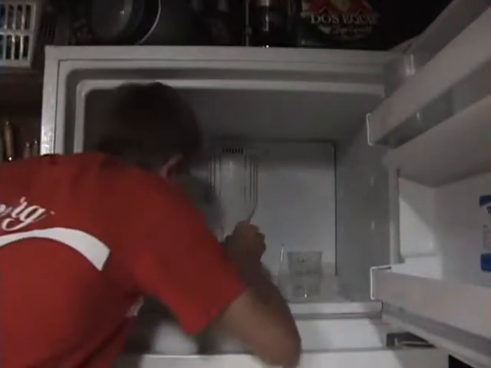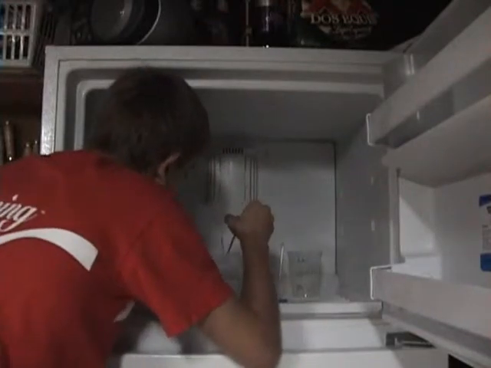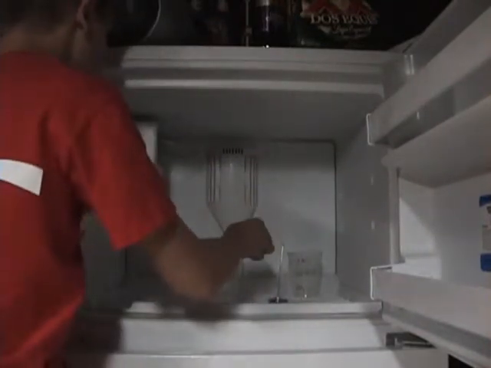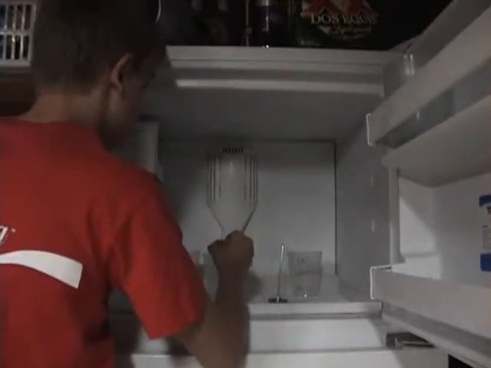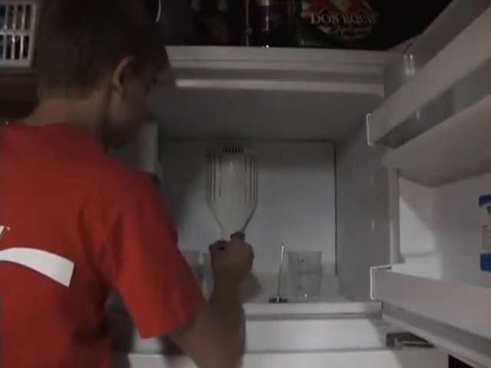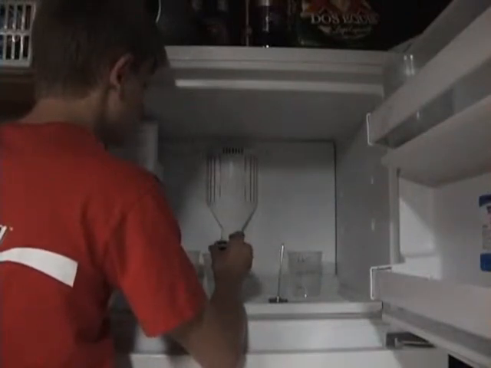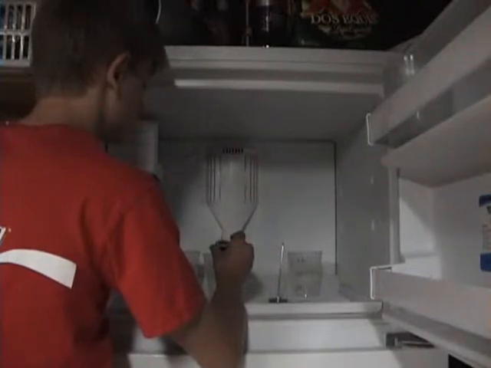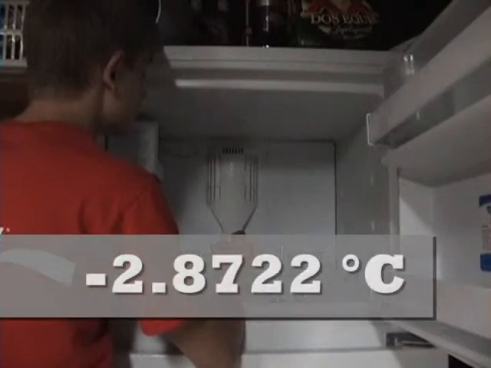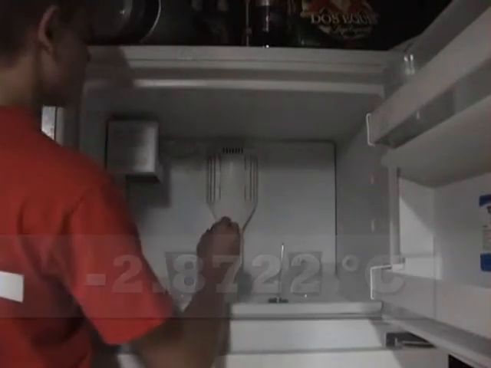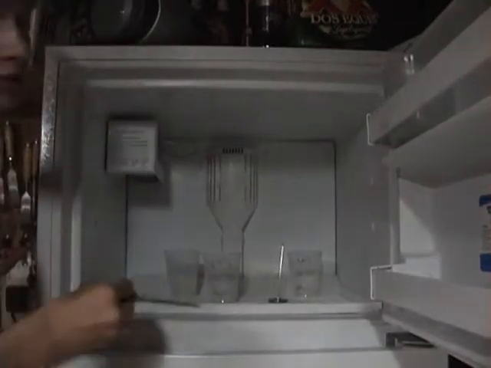Alright, I'm just going to check the solutions again, and the baking soda solution seems to have gotten slushy. It's starting to crystallize and freeze. So let's check the temperature real quick. Yowzers, it is 26.8 degrees Fahrenheit. That's pretty cold.